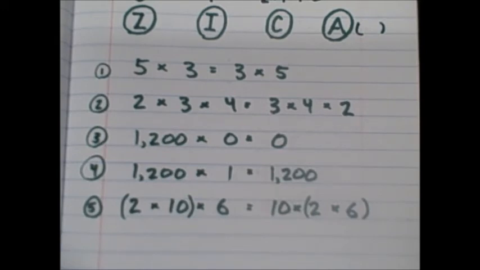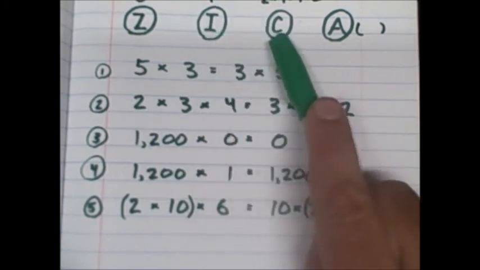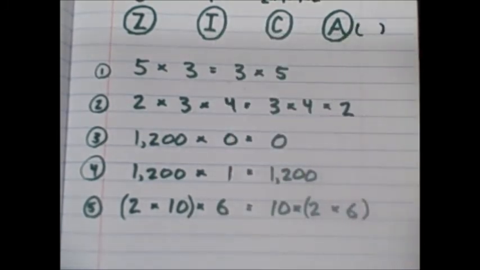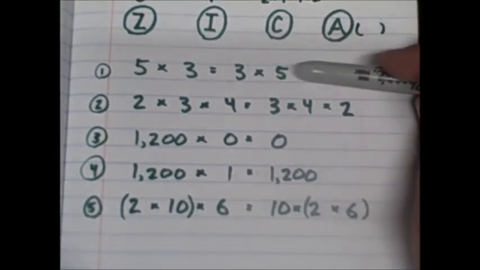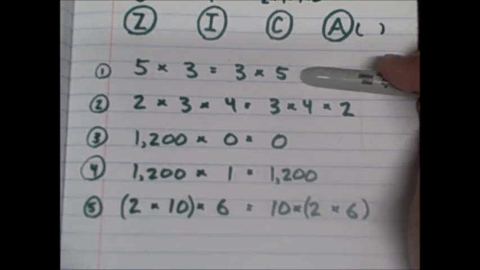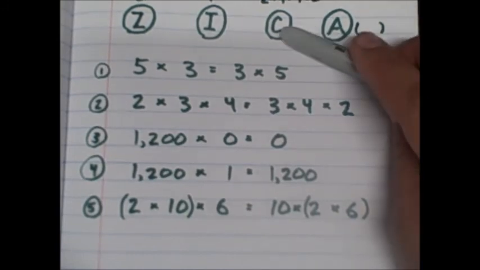So for each one, you're going to have 5 seconds to identify it as either the zero, identity, commutative, or associative. So number 1, 5 times 3 equals 3 times 5. That is the commutative property of multiplication.